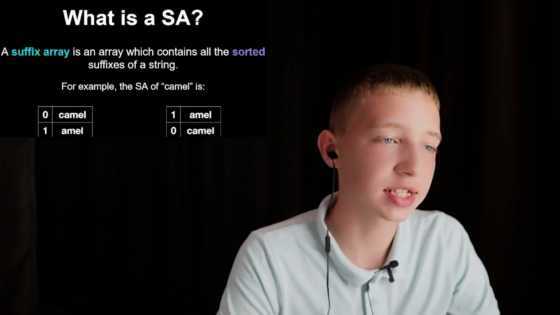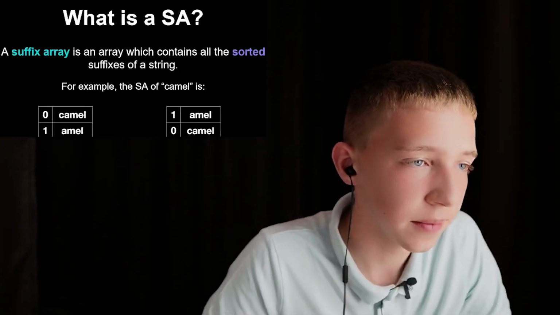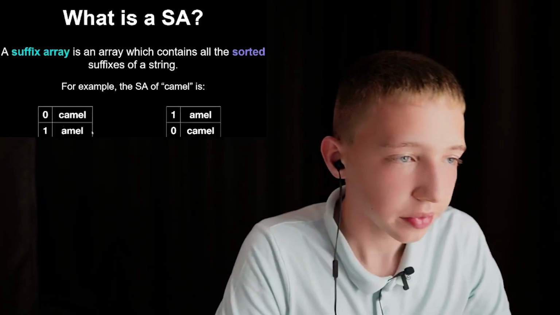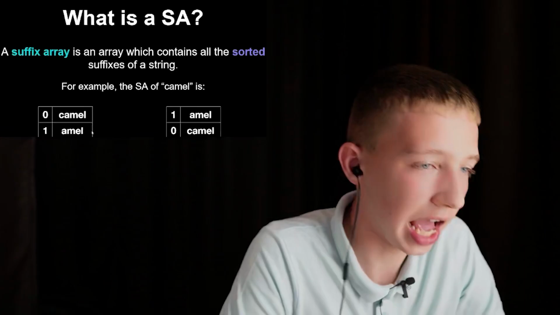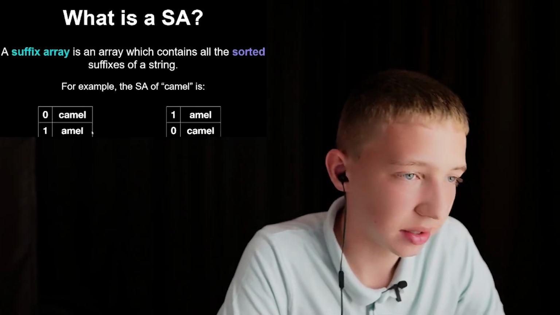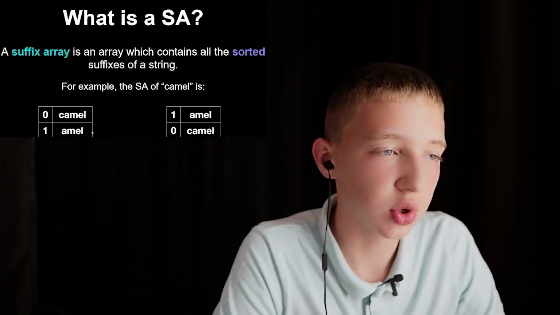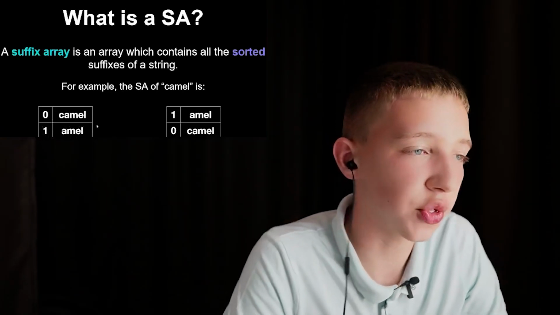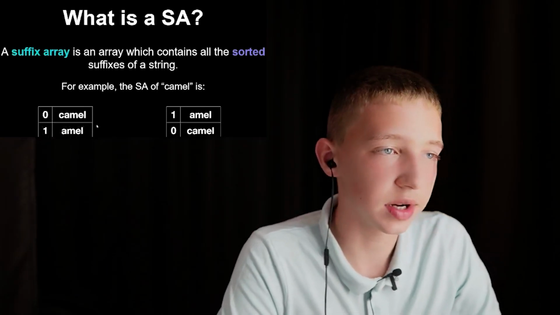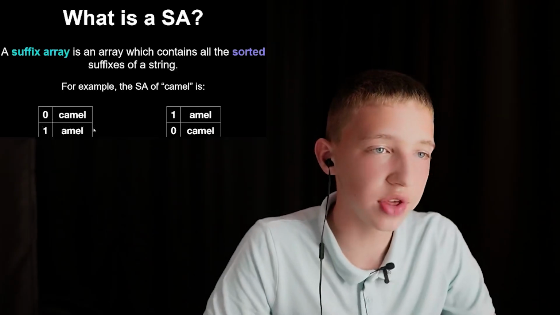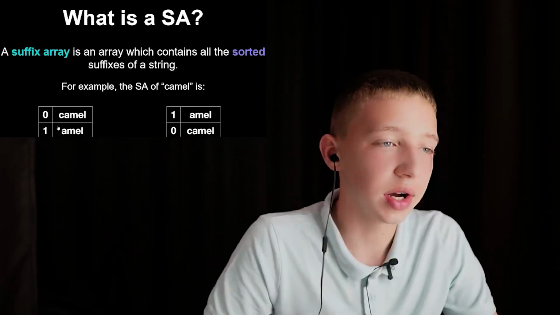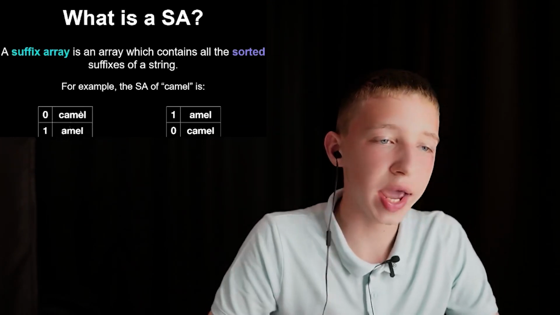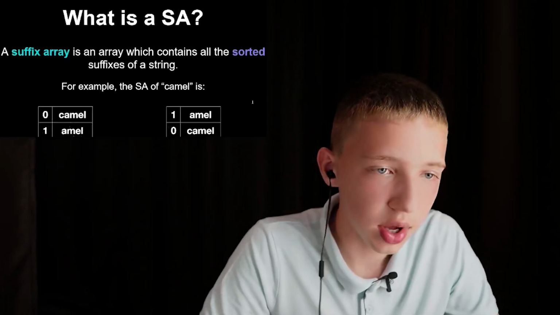So in this example, if we sort the suffixes amel, camel, el, al, mel, we would take the indices on the left-hand side and store in the suffix array only these numbers: 1, 0, 3, 4, 2.